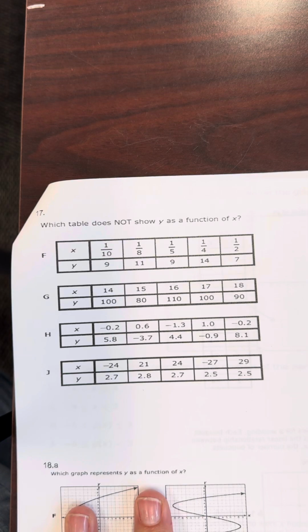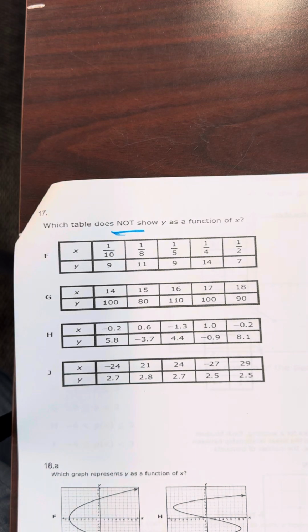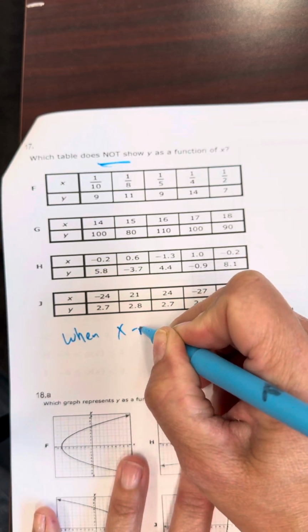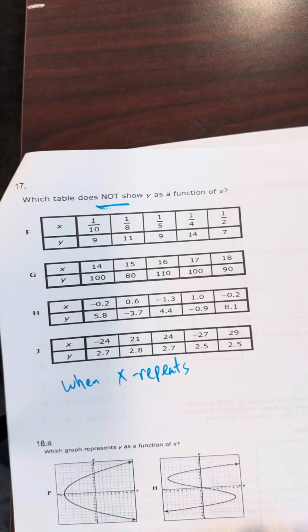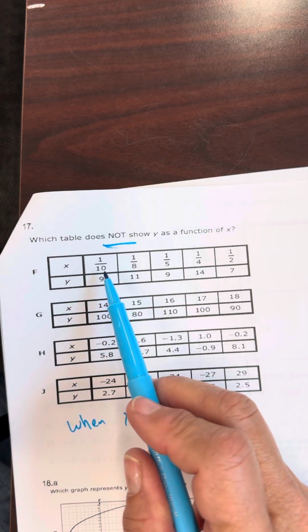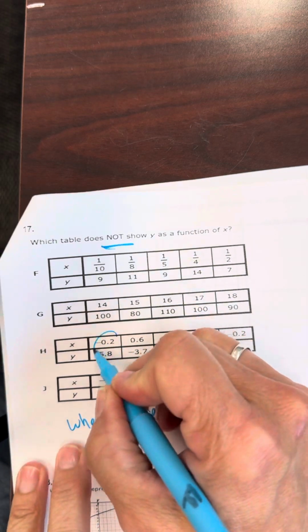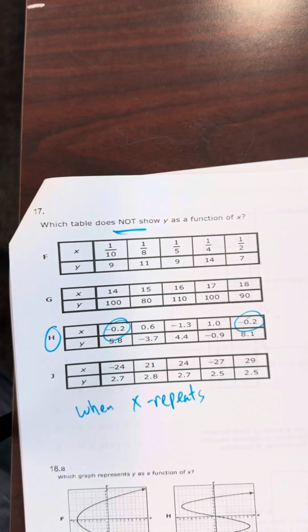17. Which table does not show y as a function of x? So the keyword is not. There are going to be 3 of them that are a function and only 1 that's not. So you're looking for when x repeats, because if it is not a function, x's have to repeat. So F looks good. 14, 15, 16, 17, 18, that's good. -0.2 and -0.2, they are repeating, so H is not a function.